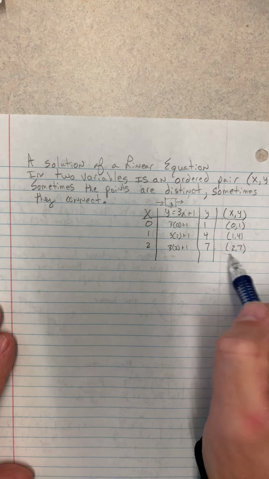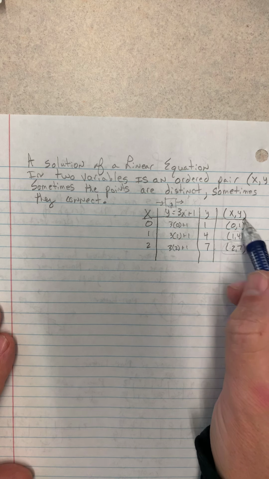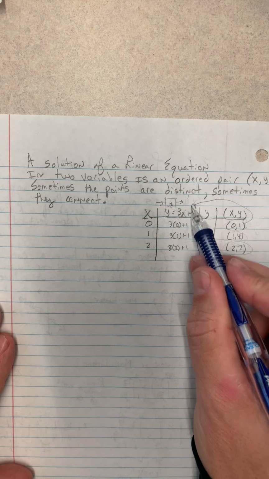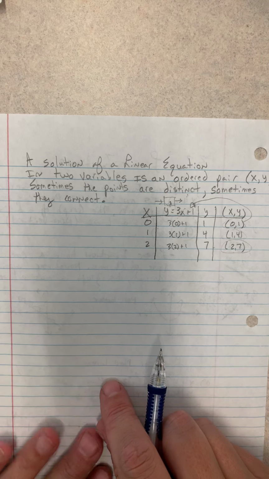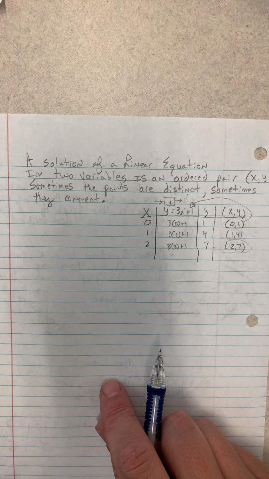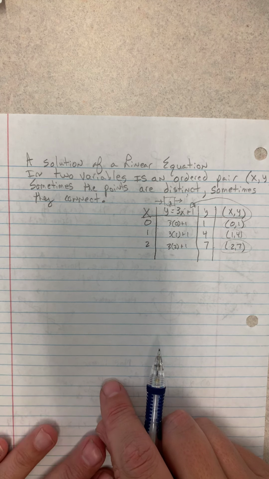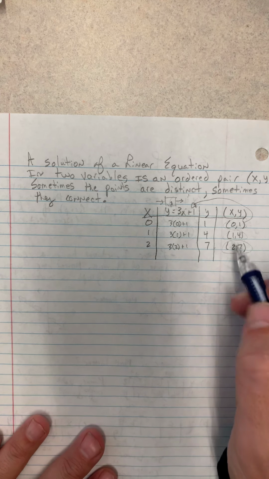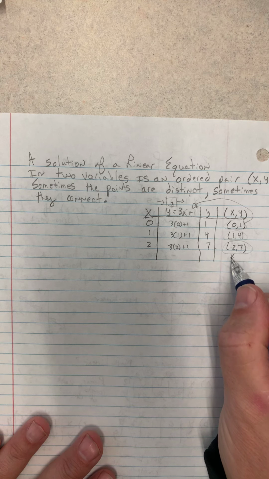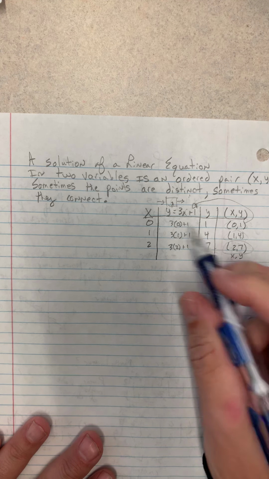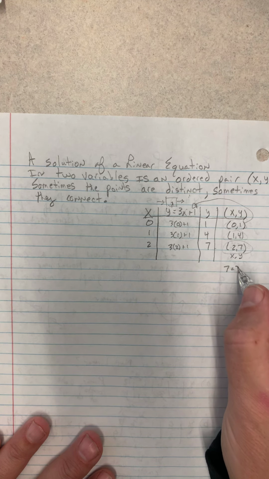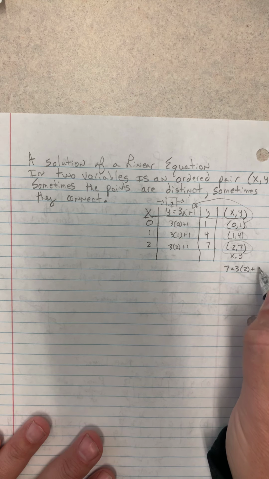Why are these ordered pair solutions? Because I can plug them right back in. When we were doing chapter 1 and you got an equation right or wrong and you said, Mr. DeLong, I don't know if this is right, I would tell you, well, you better check it. You better plug it back in. So if I take this 2, 7, this x y, and plug it into my function, 7 would equal 3 times 2 plus 1.